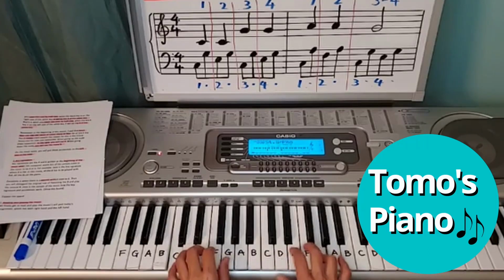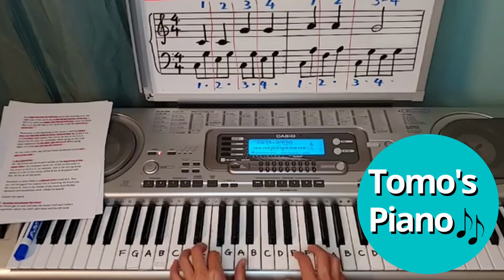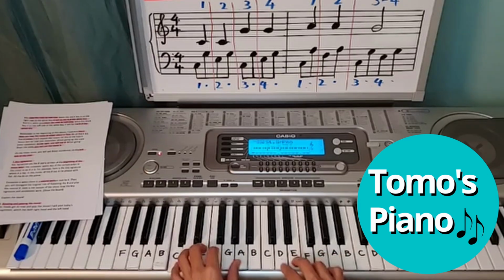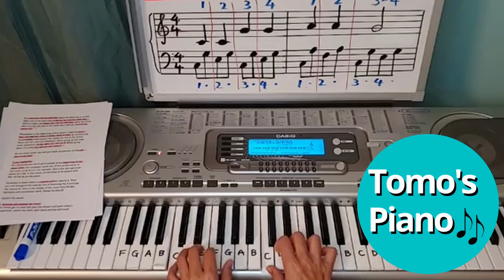Welcome to Tomo's Piano. This is day 4 of the Learn to Play Piano in 8 Days series. After this lesson, you will know what accidentals are and will be able to play with both hands.